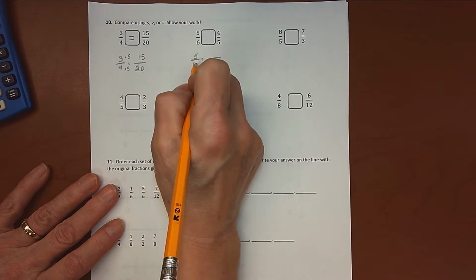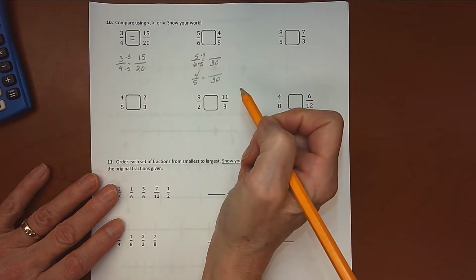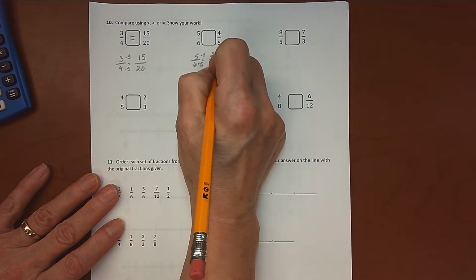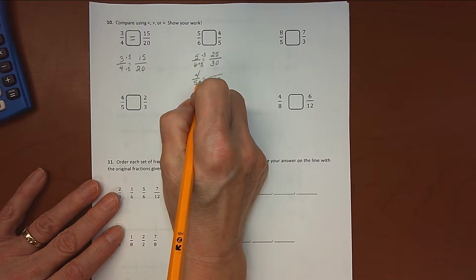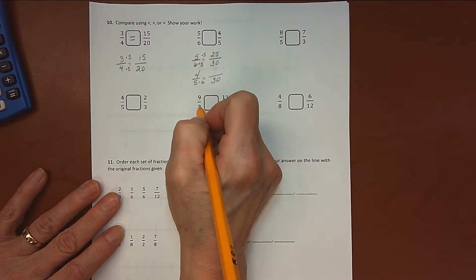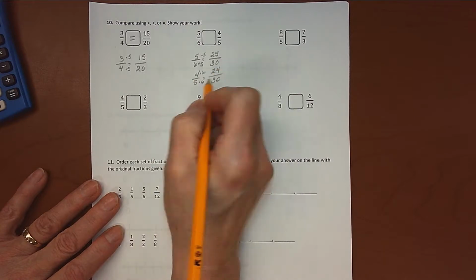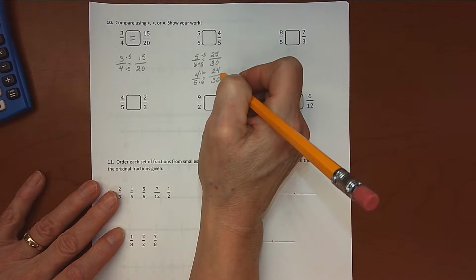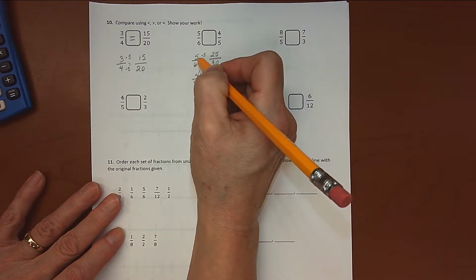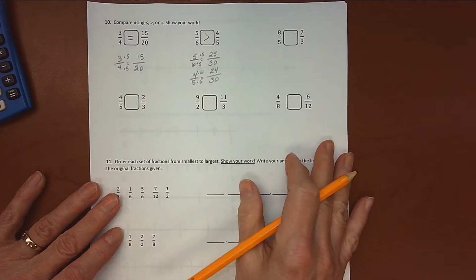In order to do the top one, I need to multiply both the top and the bottom by the same number, 5, and so my new numerator here is 25. 5/6 equals 25/30ths. And then over here, 5 times 6 gives me 30, and so 4 times 6 is 24, so 4/5 is equal to 24/30ths. 25/30ths is bigger than 24/30ths, therefore 5/6 is bigger than 4/5, and so we want a greater than symbol here.